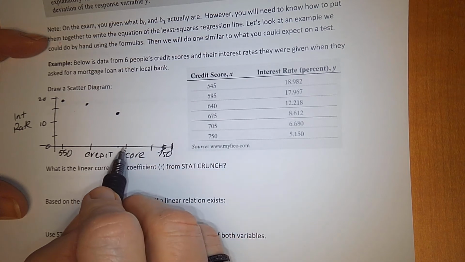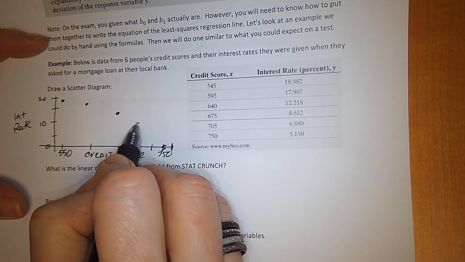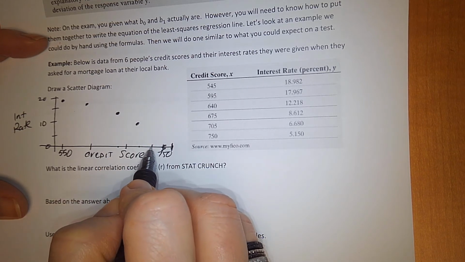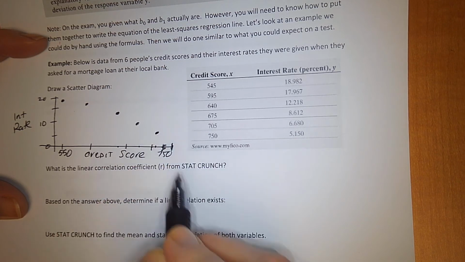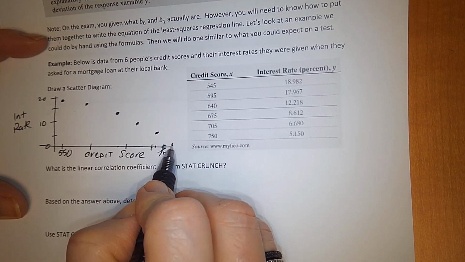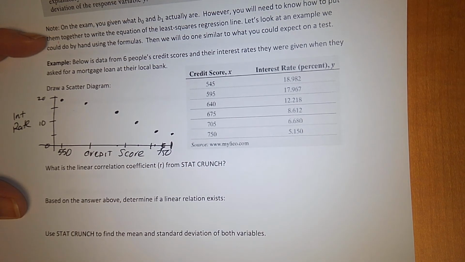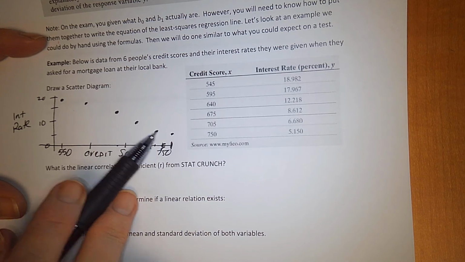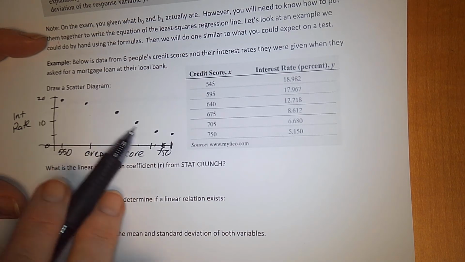A credit score of 675 has an interest rate of 8.6. A credit score of 705 has an interest rate of 6.6. And a credit score of 750 has an interest rate of 5.1. So it's very, very linear. Not perfect by any means, but it's definitely got a negative relationship.